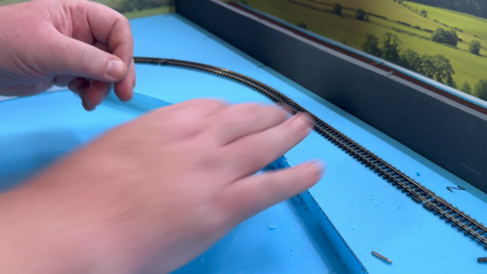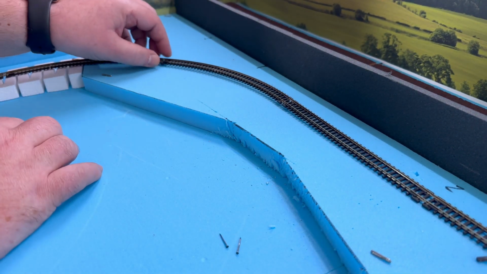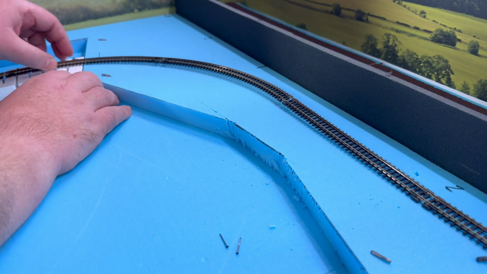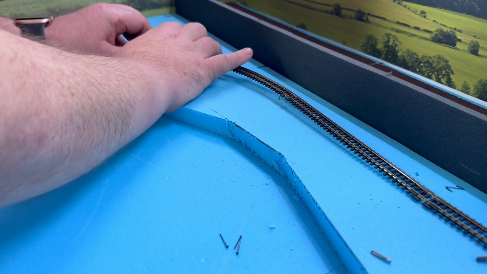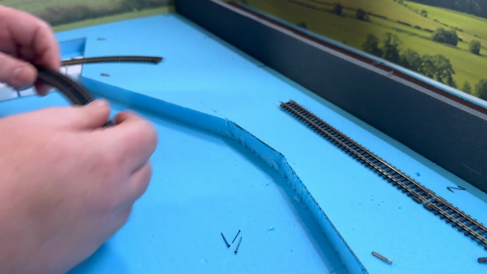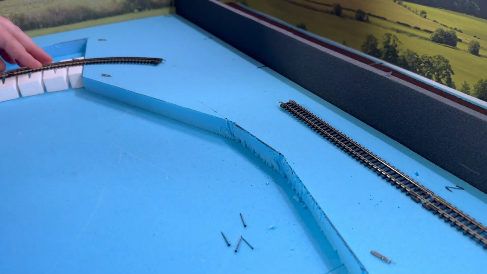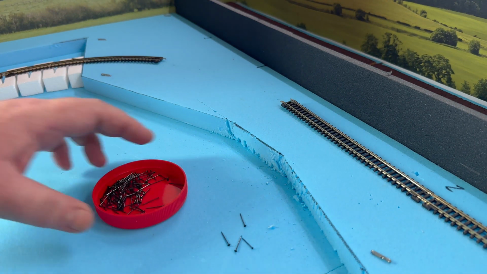So, once the plan was decided, I began the test track modifications. First, the track that was going to be replaced was removed. Being laid on foam, this was as simple as removing the track pins, lifting the track and disconnecting it.